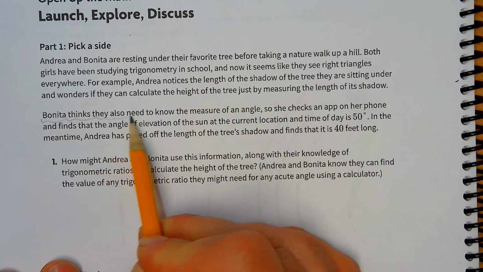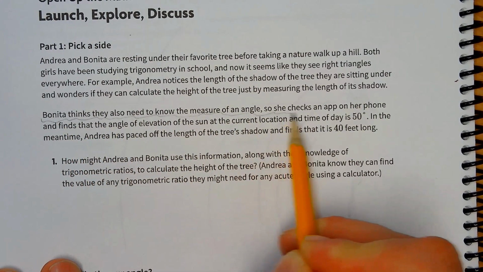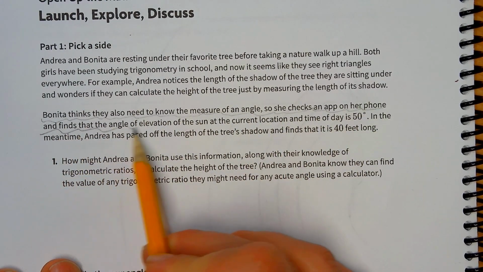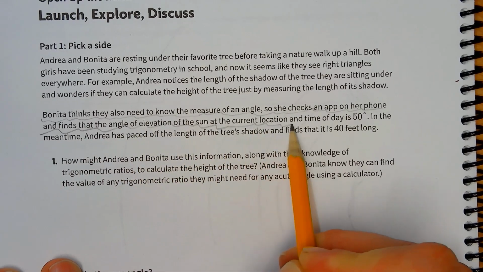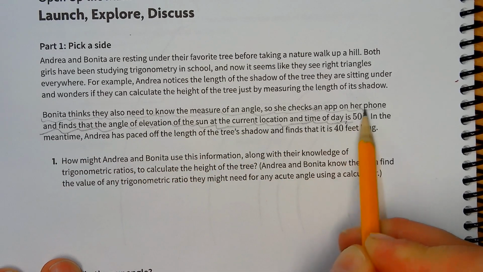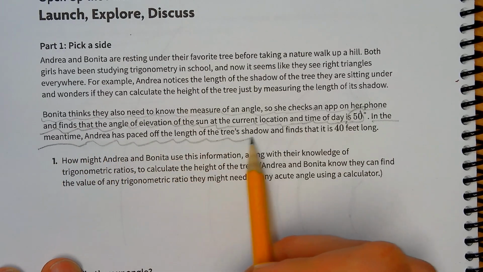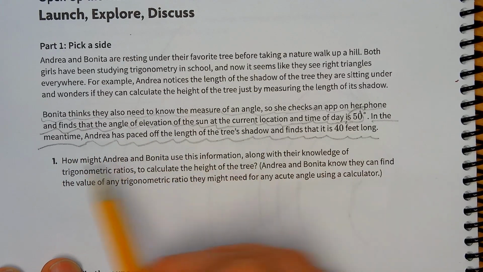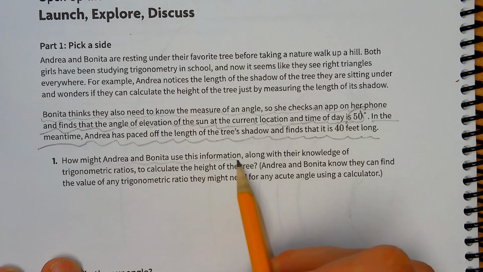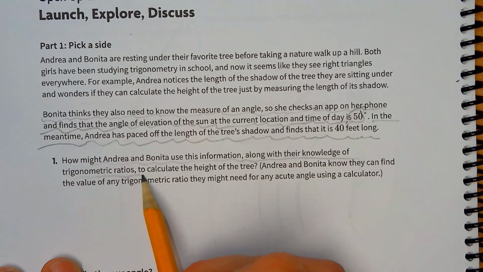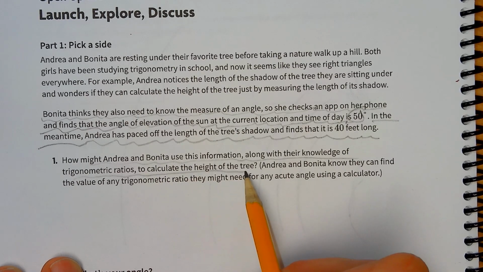Bonita thinks they also need to know the measure of an angle, so she checks an app on her phone and finds that the angle of elevation of the sun at the current location and time of day is 50 degrees. In the meantime, Andrea has paced off the length of the tree's shadow and finds that it is 40 feet long. How might Andrea and Bonita use this information along with their knowledge of trigonometric ratios to calculate the height of the tree?